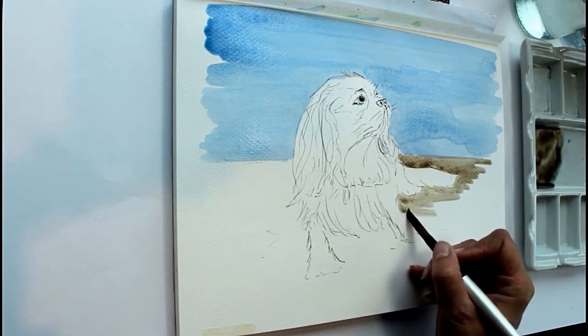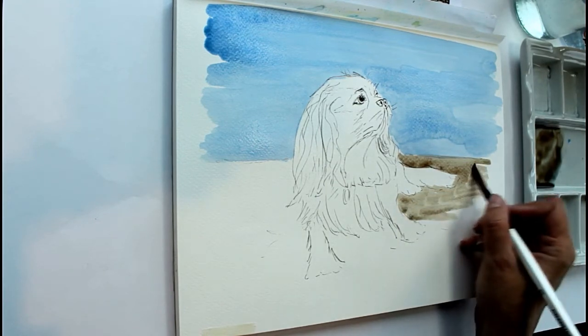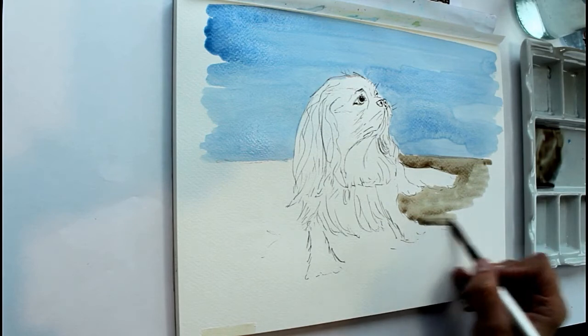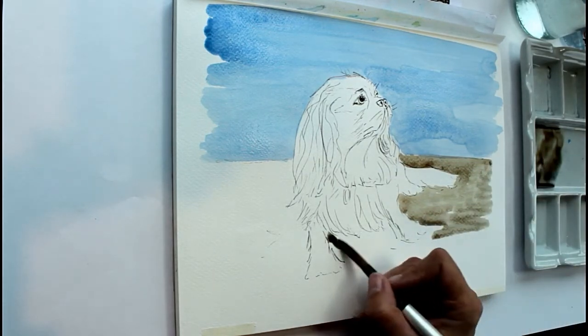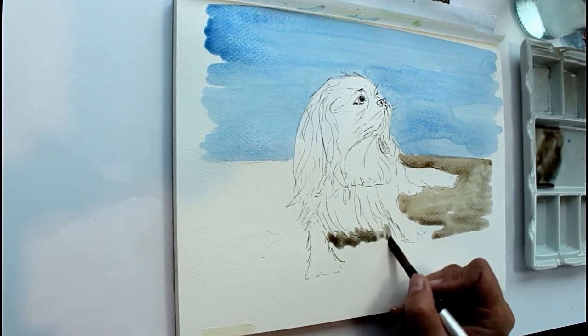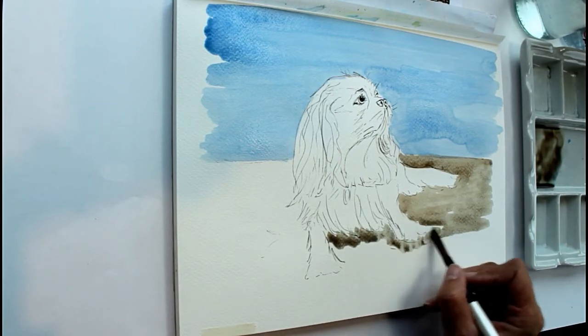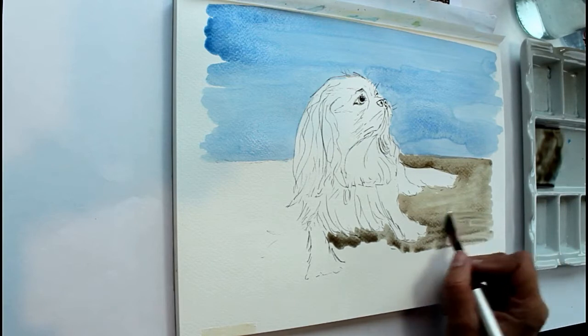Okay, so once I've finished the pen drawing, I'm going to go on to put the colour on, and I'm just going to use 3 colours. So we've got cobalt blue, which I've used in the sky, we've got burnt sienna, and we've got yellow ochre.